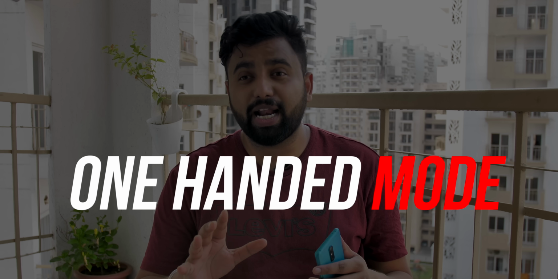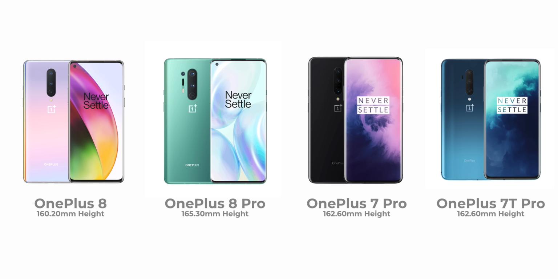So the dark mode, the launcher, and the next is the fact that OxygenOS still does not have a one-handed mode. I mean, it's surprising because almost all OnePlus phones are fairly big. See, the OnePlus 8 is tall, the OnePlus 8 Pro, the 7 Pro or 7T Pro are all big phones. So yeah, OxygenOS needs a one-handed mode.